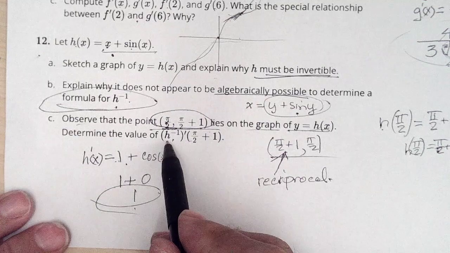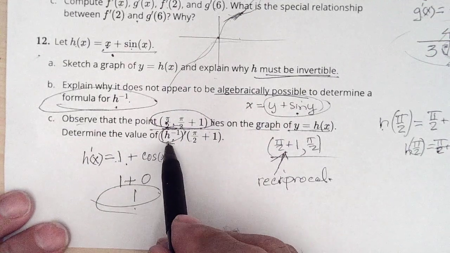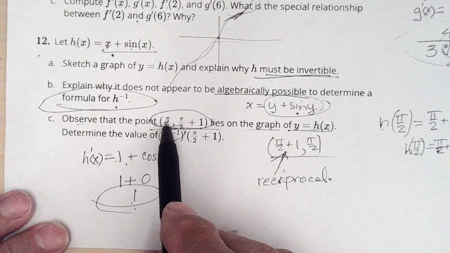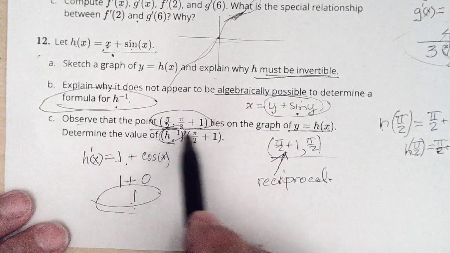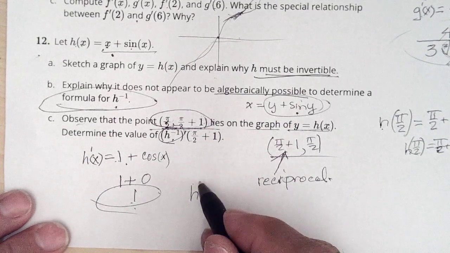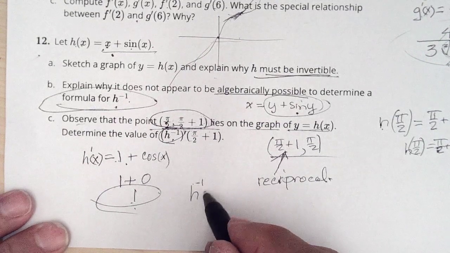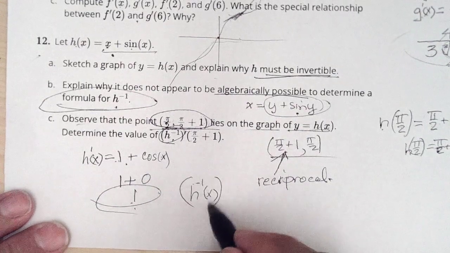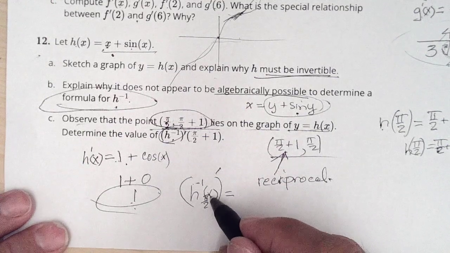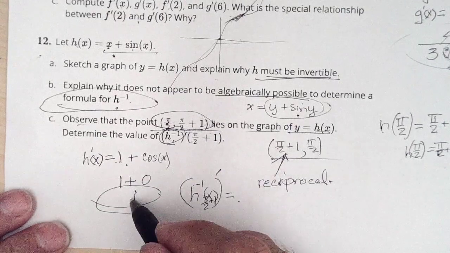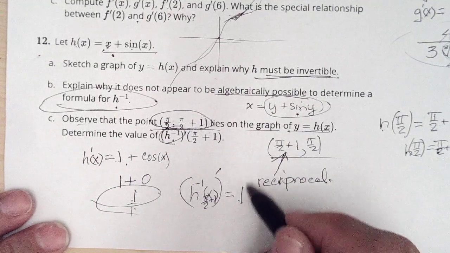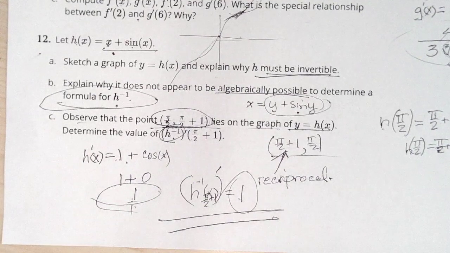So therefore, the slope of the inverse function at the y-coordinate where we just calculated slope, not at this x-coordinate, but at this x-coordinate of the inverse, the slope of h inverse of x at pi over 2 plus 1 has to be the reciprocal of 1, which is 1 over 1, and it's 1. So the slope there is 1.